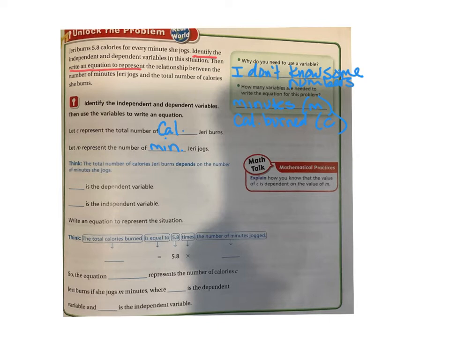The one that is dependent and must wait on the other piece of information is the calories burned. I can't tell you how many calories she burned until you come back and tell me how many minutes she did, right? So the dependent variable is C. It's depending, it's relying, it counts on the independent variable M. Tell me how many minutes, then I'll calculate it for you, right?